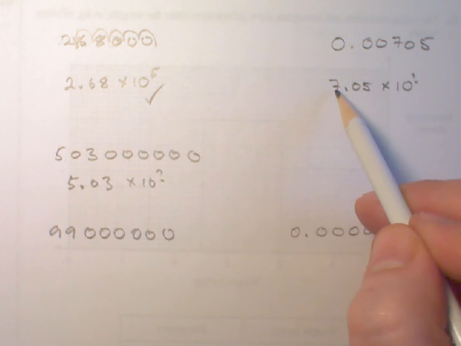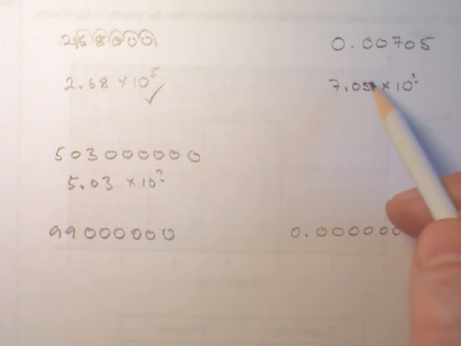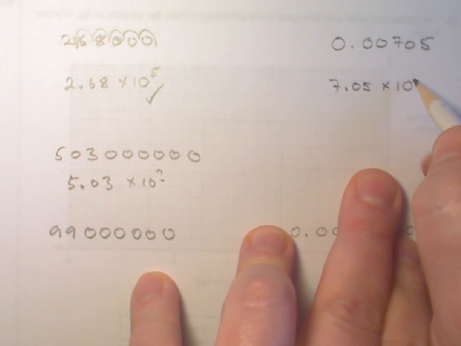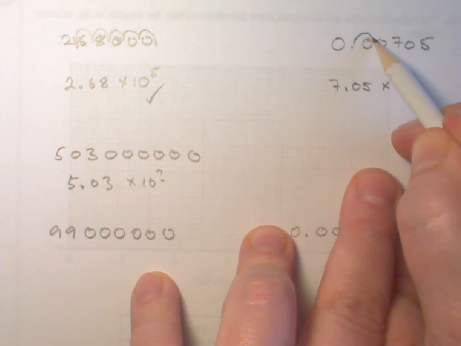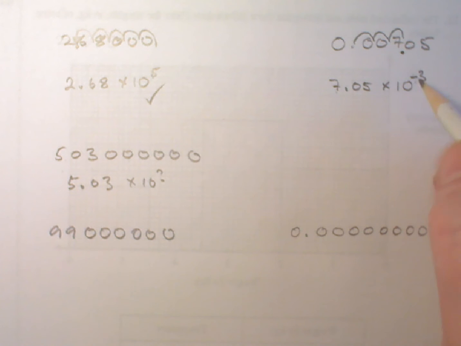Obviously, this number has become a lot bigger, and because I've made this number bigger, I need to make it smaller again. And the way to make it smaller again is to use a negative power. Let's see how many jumps that was to get it there. You can see that was 3 jumps, so I need to make it 10 times smaller. I need to divide by 10 3 times, because this is effectively dividing by 10 3 times.